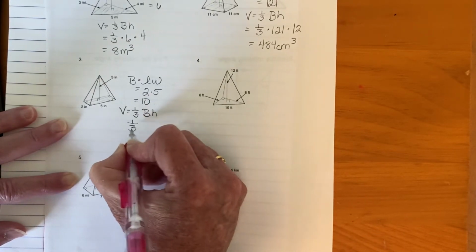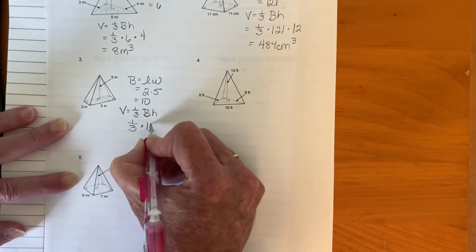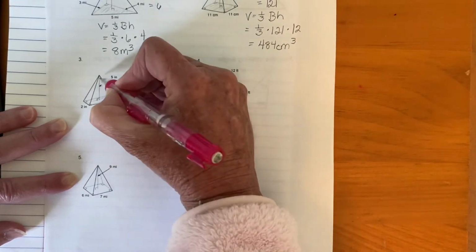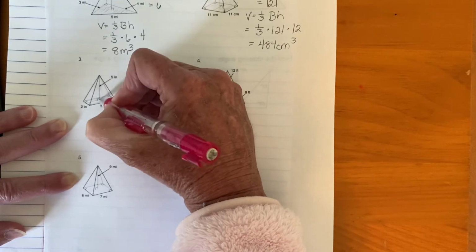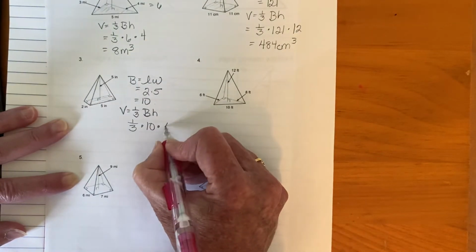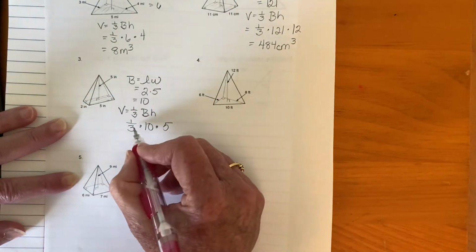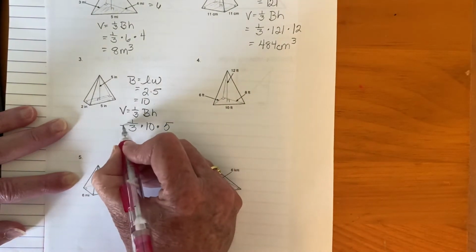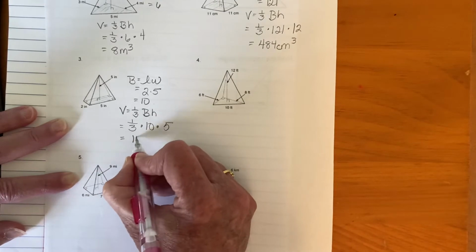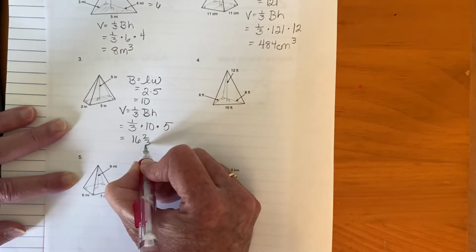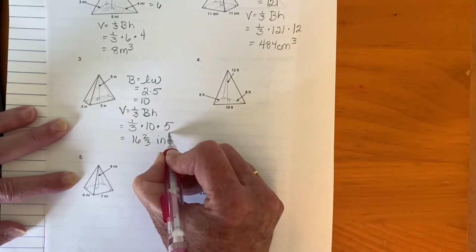So we're 1/3 times 10 times, now the height is right here inside where the right angle occurs, 5. So 10 times 5 is 50. 50 times 1/3 is 16 2/3 inches cubed.